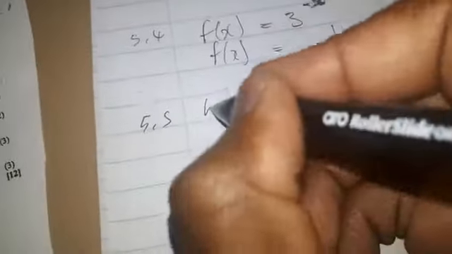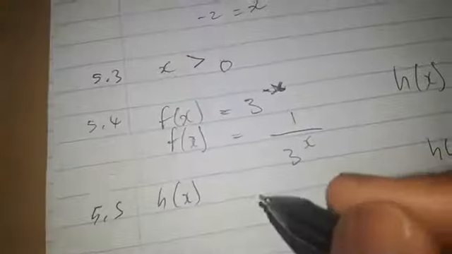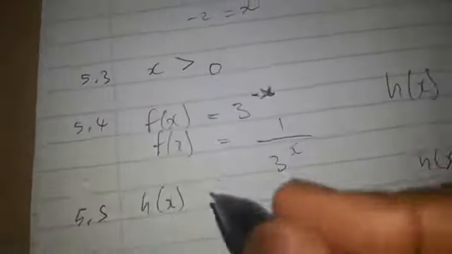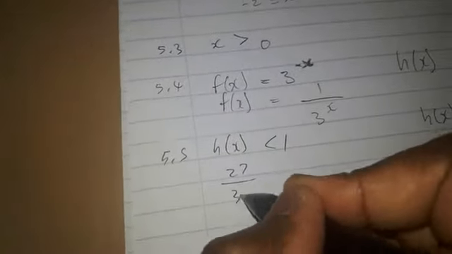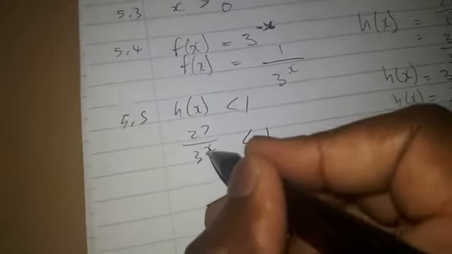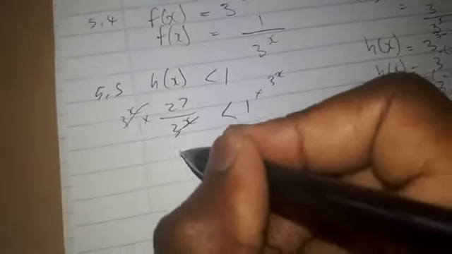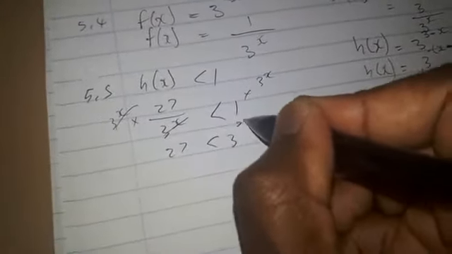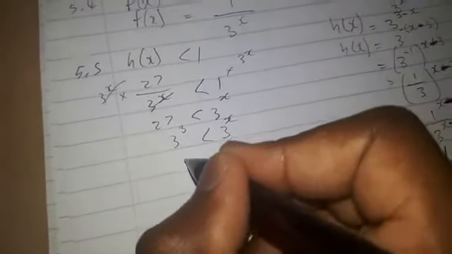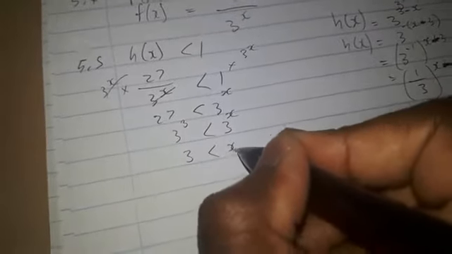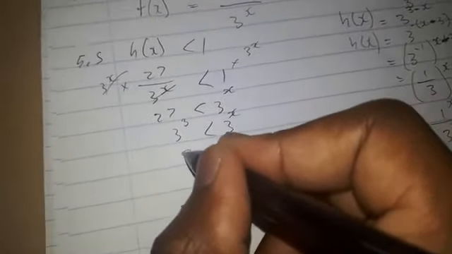So your graph of h of x, well, let's just work it out as an inequality, because we are somewhat complicating things here. Where h of x, let's just put the equation of h of x, 3^x, is smaller than 1. So here you can multiply by 3 to the power of x on both sides. Then this goes away, and then you have 27 smaller than 3 to the power of x. Then this is 3 to the power of 3 smaller than 3 to the power of x. Drop the bases, we have that here. So you see x needs to be bigger than 3.